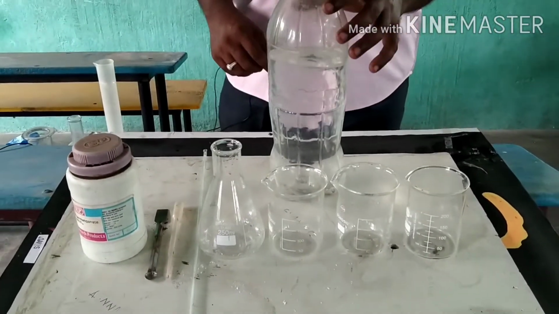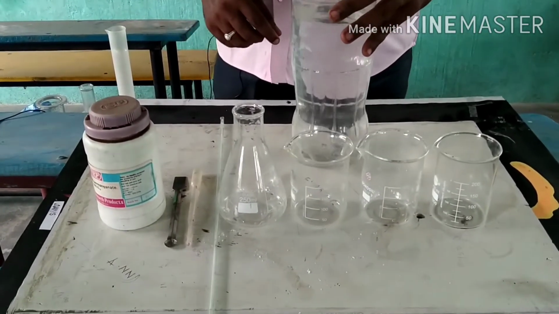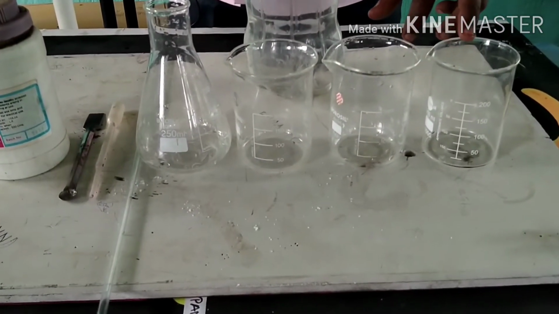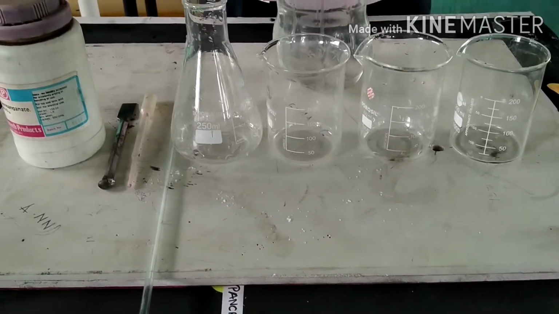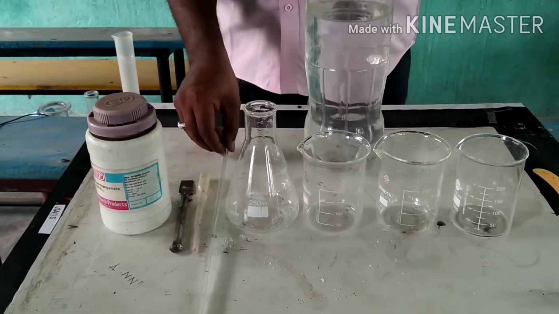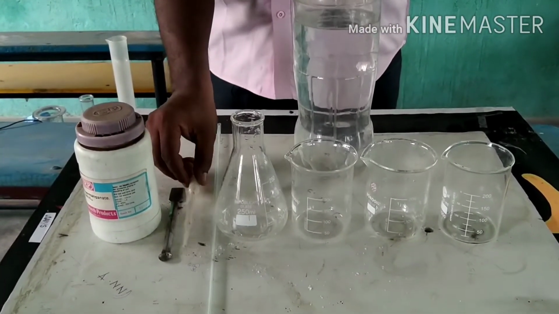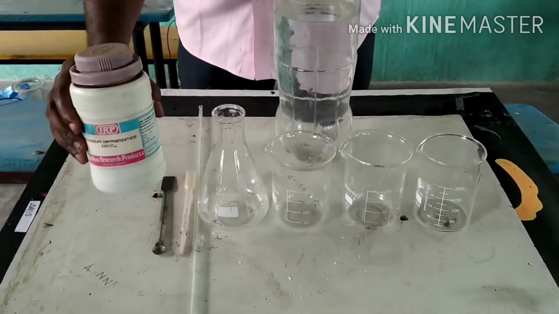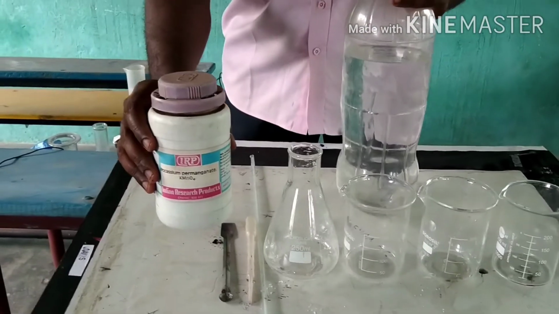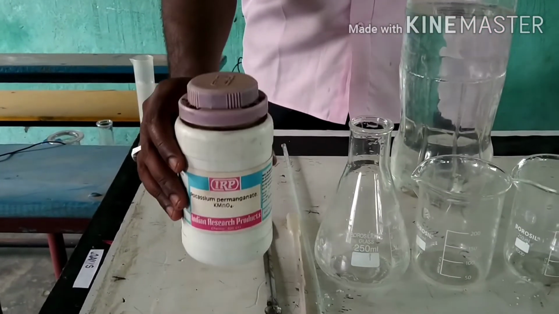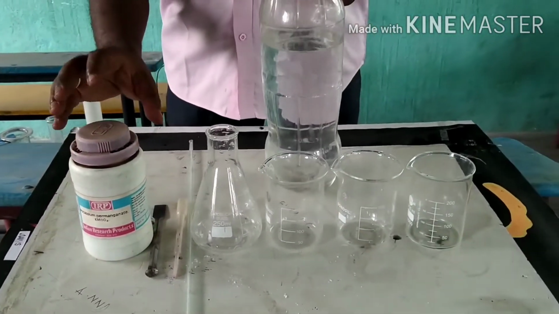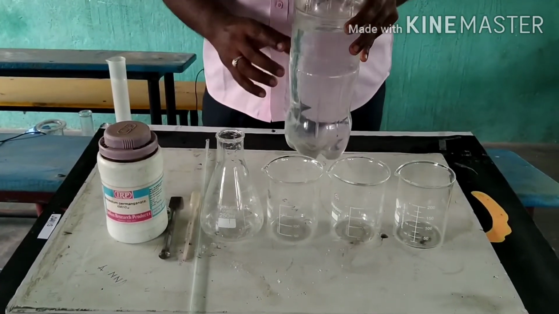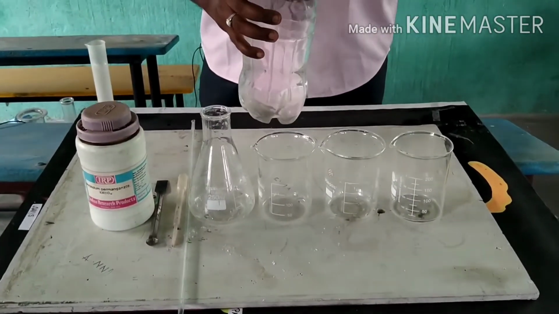Let us perform one more activity. For that activity I have taken beaker 1, beaker 2, beaker 3, a conical flask, glass stirrer, dropper, spatula, potassium permanganate, KMnO4, and some quantity of water in a bottle.